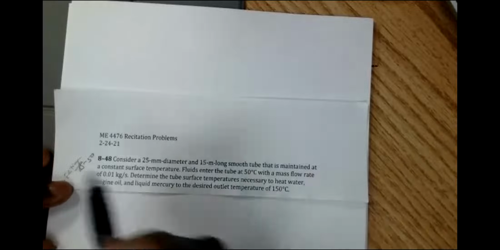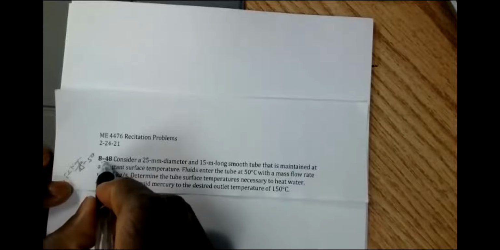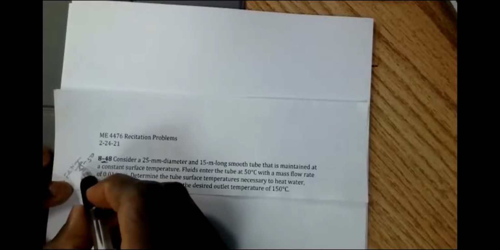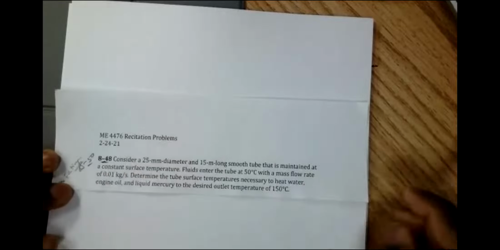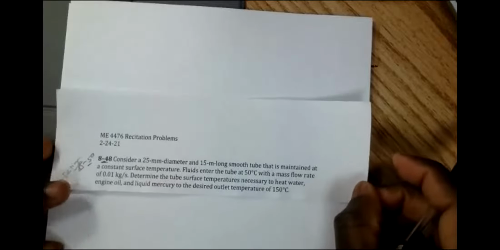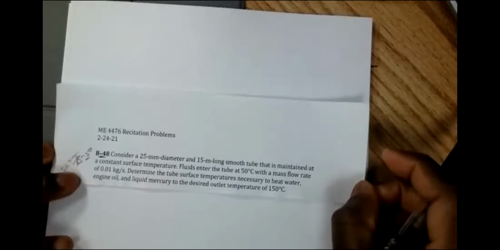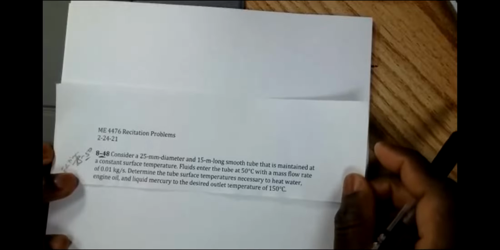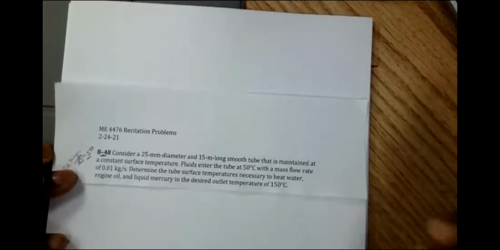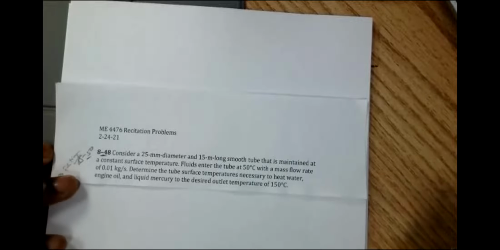So this first question is question 48, for those of you who have the 5th edition. If you have the 6th edition, it's question 50 in the textbook. So the question says, consider a 25 millimeter diameter and 15-meter long smooth tube that is maintained at a constant surface temperature.